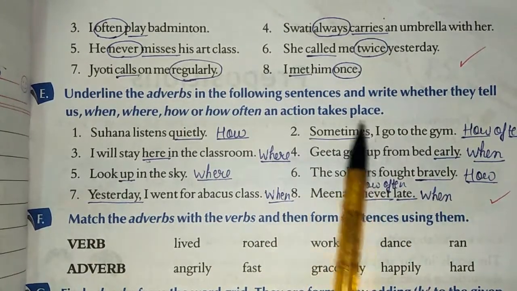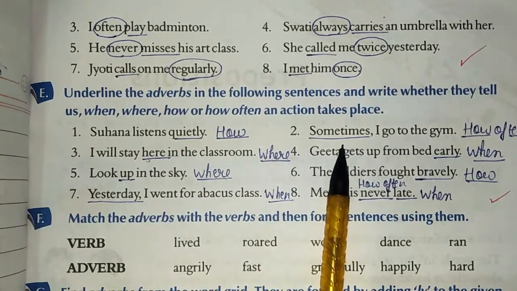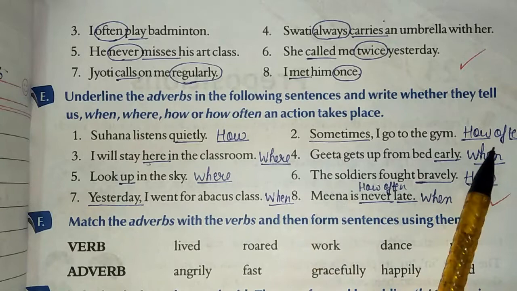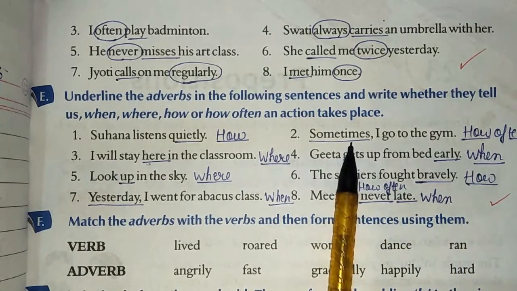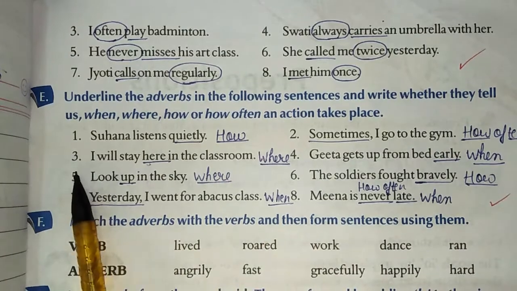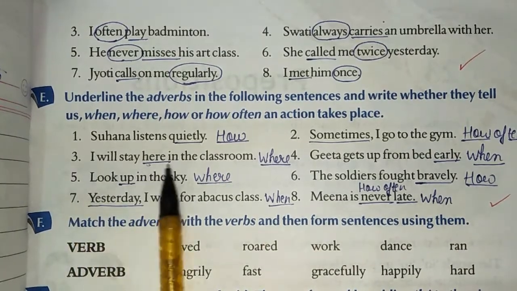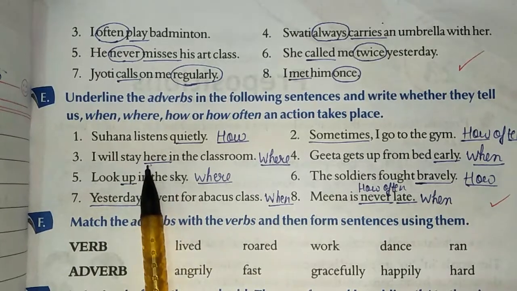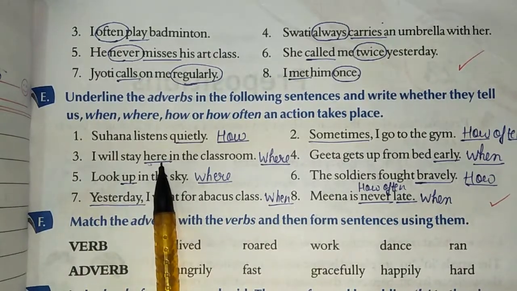So in this sentence, sometimes is adverb and sometimes is giving the answer of how often. That means this is adverb of frequency. So write here how often. Third sentence is I will stay here in the classroom. So here is adverb and this is giving the answer of where.